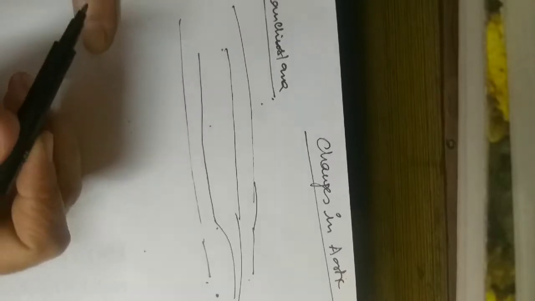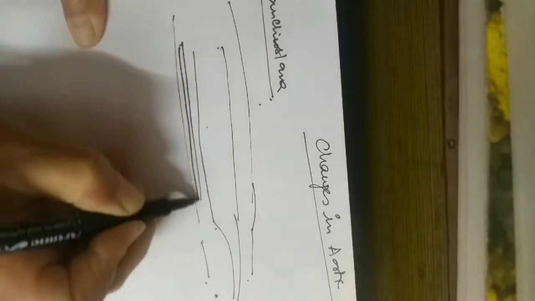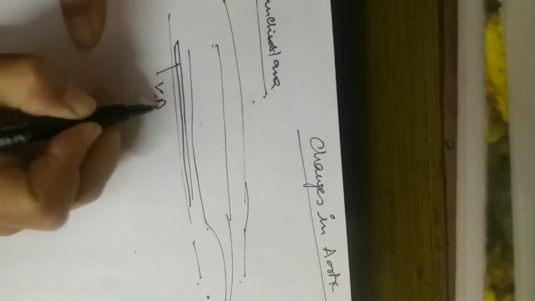If we look at the anterior part of the branchiostoma, suppose I'm drawing the outline of branchiostoma, and this is the gut region, right? So it has a ventral aorta.